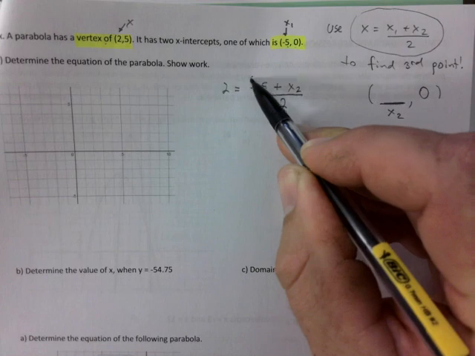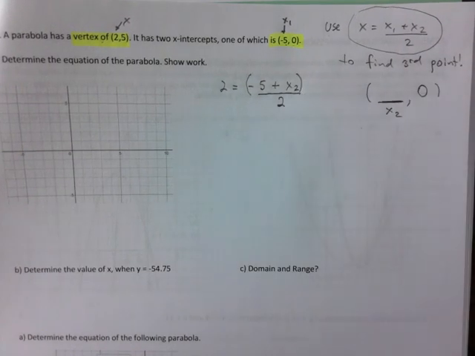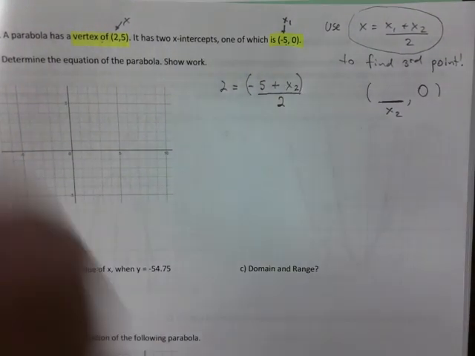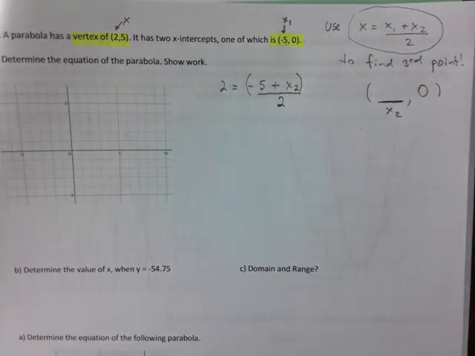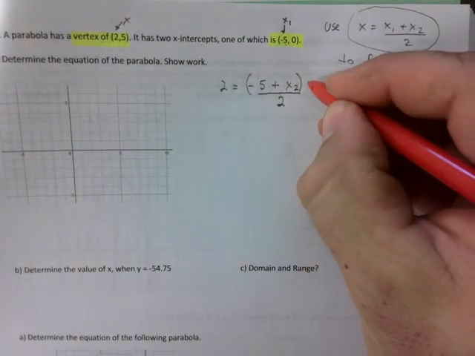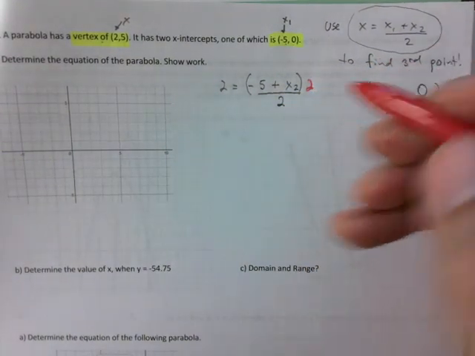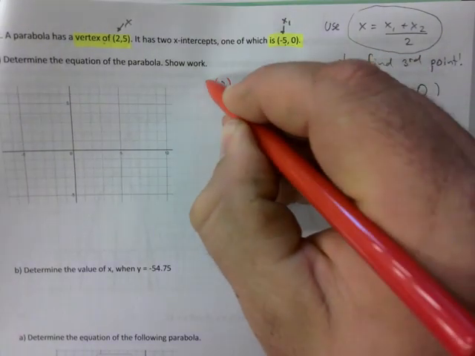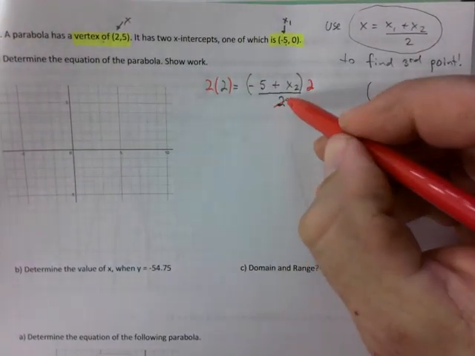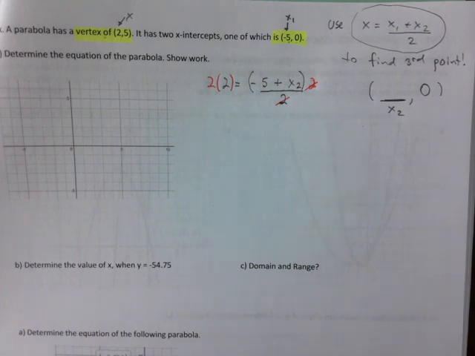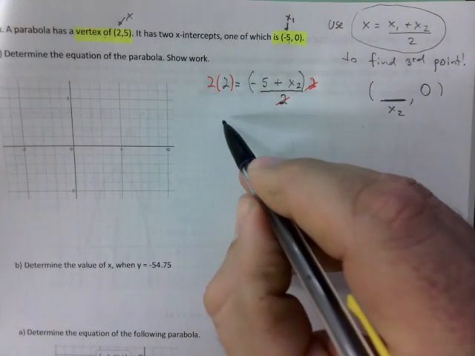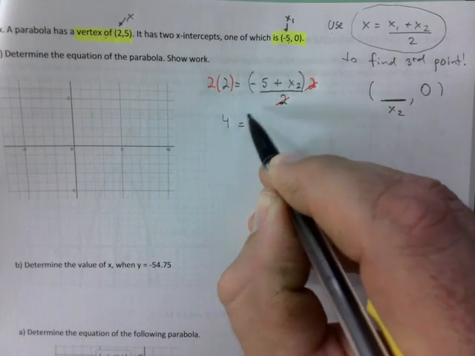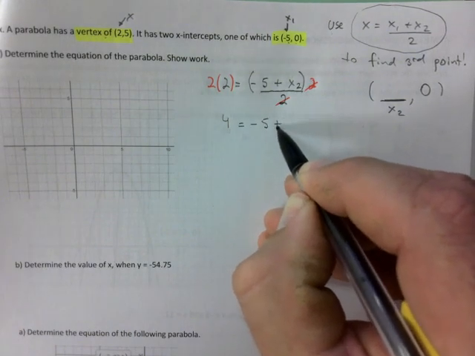And make sure you always keep the top together like that. And you have to do some algebra here, right? 2, and then you multiply this side by 2 as well to get rid of this, which leaves you with 4, and that's negative 5 plus x2.